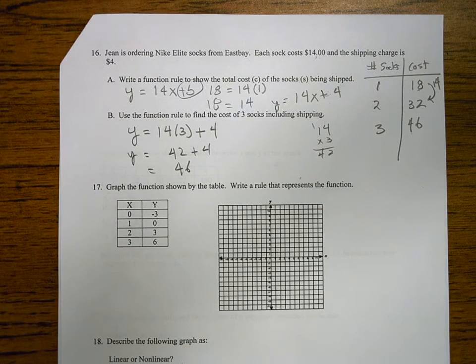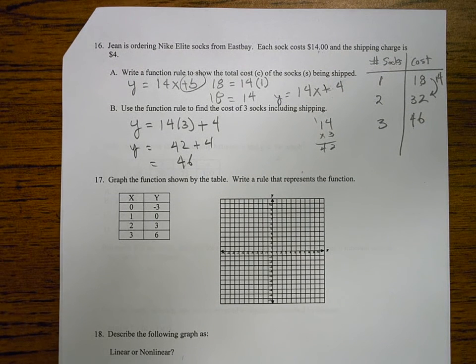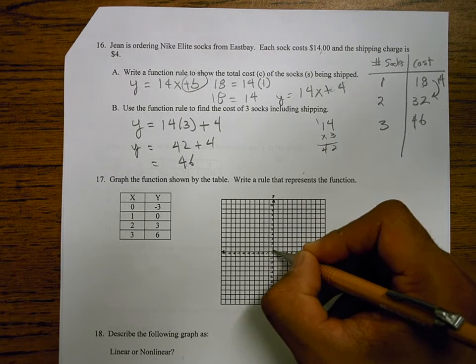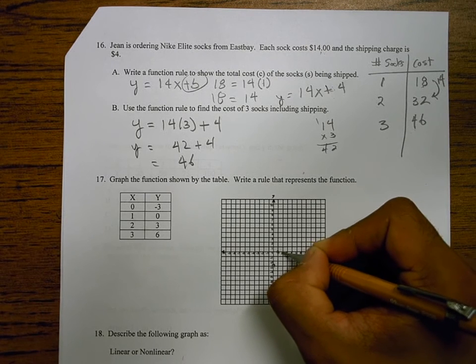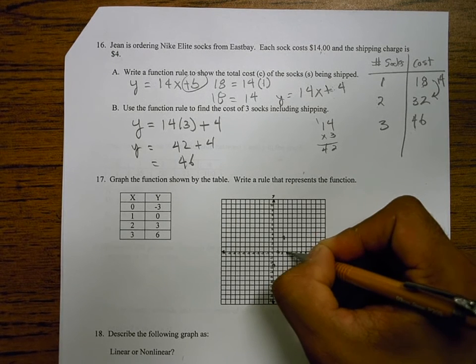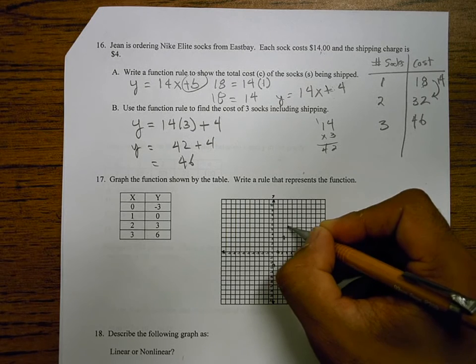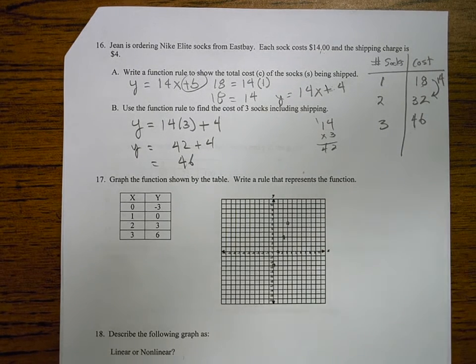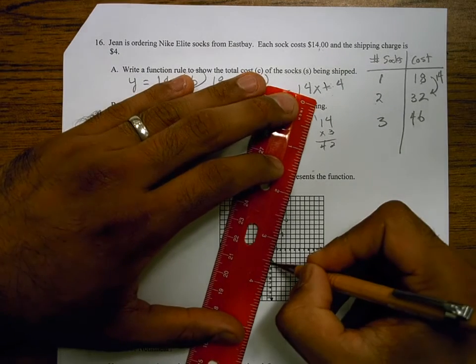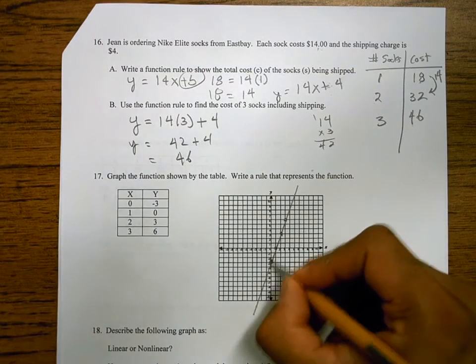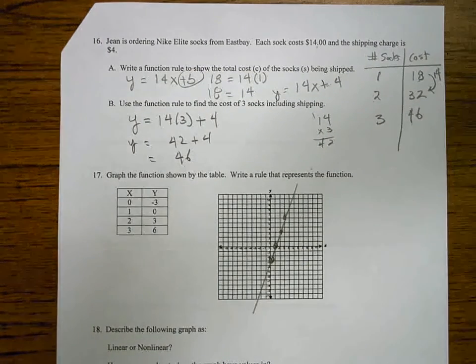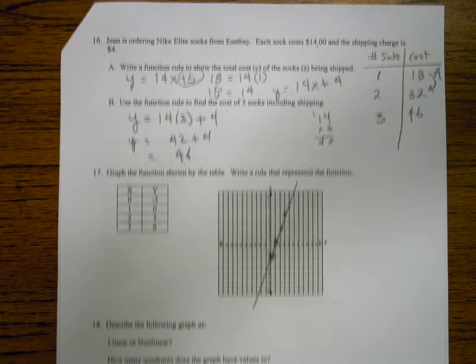All right. So for number 17, we're going to graph the function rule and see if it represents a function. So 0, negative 3, 1, 0, 2, 3, and 3, 6. So right about there. If I graph this left to right, that's assuming it's continuous, but it might be discrete, so it could just be these points here. And either way, that passes the vertical line test, so that is a function.